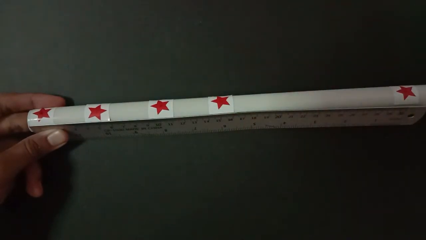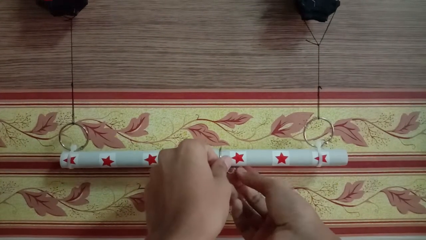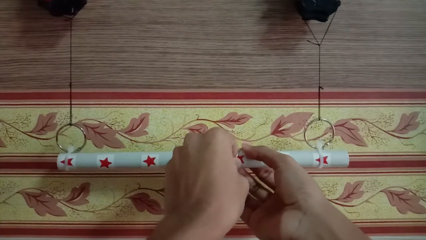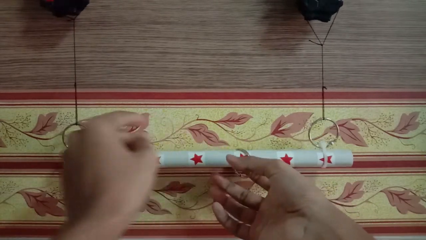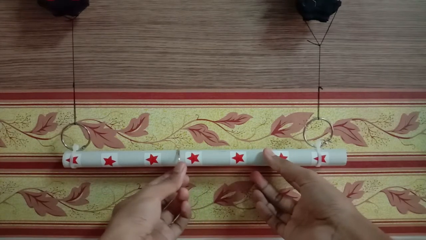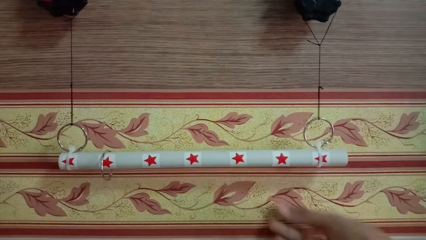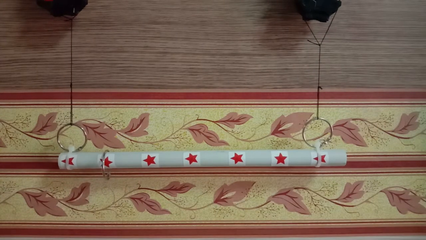Furthermore, after that, we will put the weight hanger and make sure it is at point 1, where the distance is 5 cm.